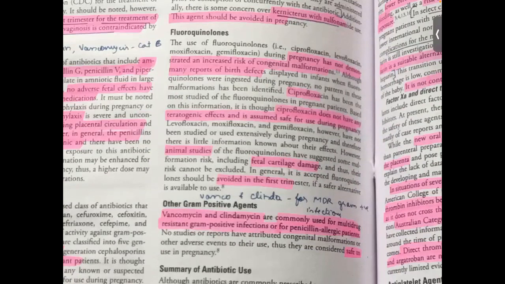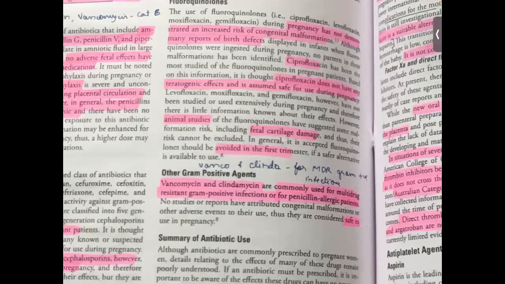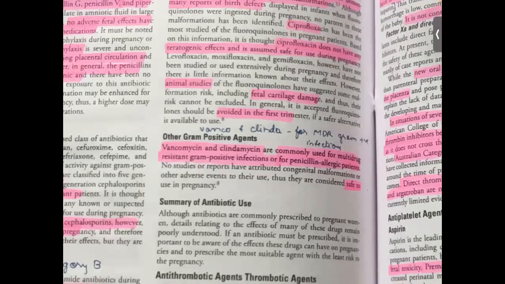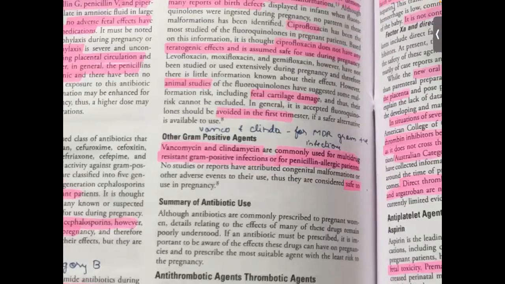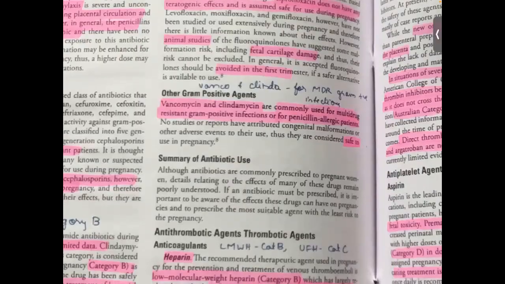So other gram-positive agents like vancomycin and clindamycin are used for multi-drug resistant gram-positive infection or for penicillin allergic patients. So for penicillin allergy, we can give clindamycin and vancomycin, and also for MDR gram-positive, multi-drug resistant gram-positive infections.